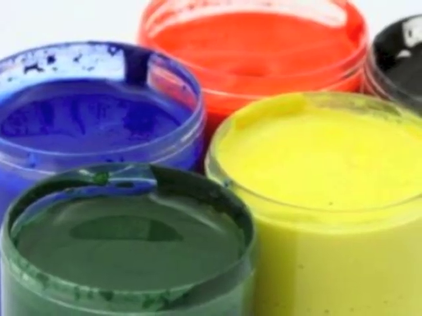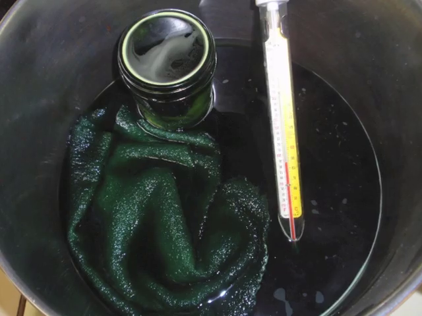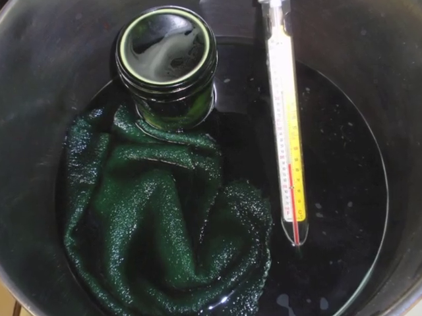Let us look at some of the paints and dyes used in the process of block printing.